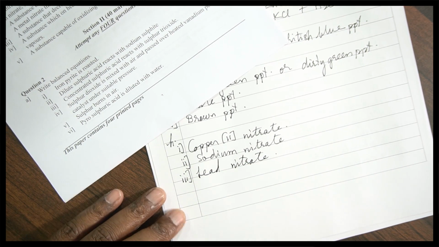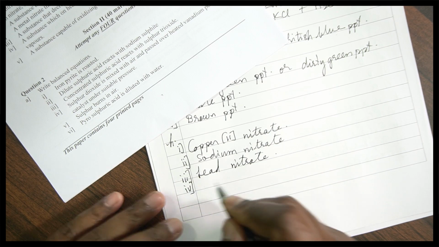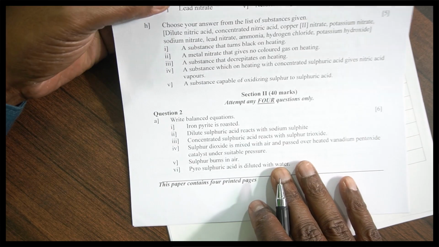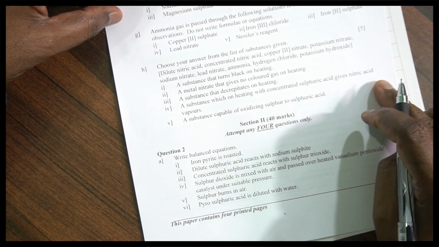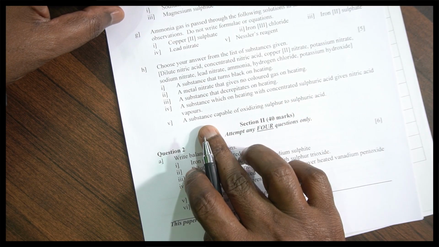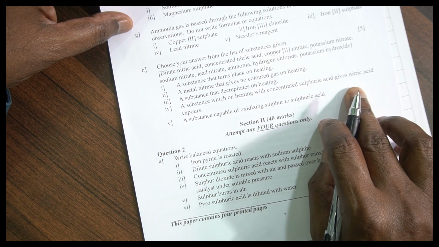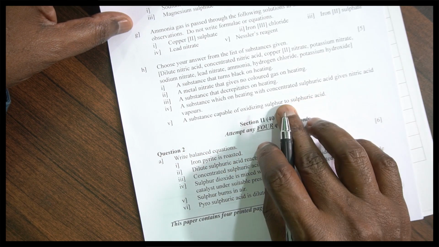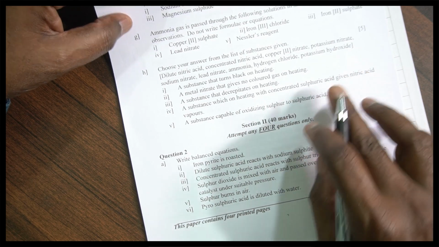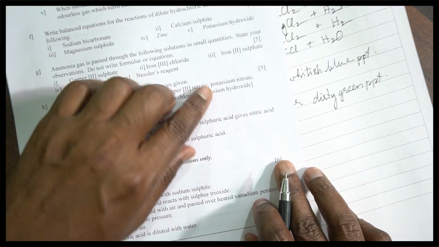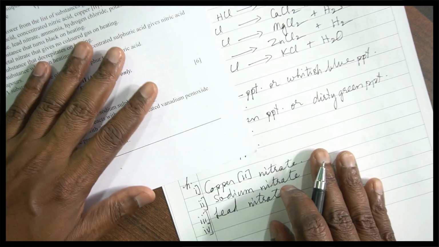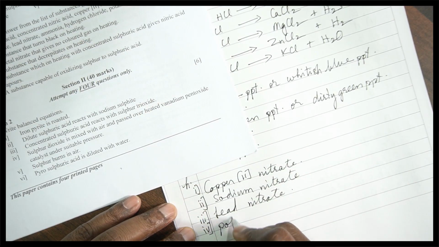Please remember these substances. And number 4, we have a substance which on heating with concentrated sulfuric acid gives nitric acid vapors. Yes, nitric acid is obtained from concentrated sulfuric acid using either sodium nitrate or potassium nitrate. We have already used sodium nitrate, so the next option available here is potassium nitrate. So let us write potassium nitrate.